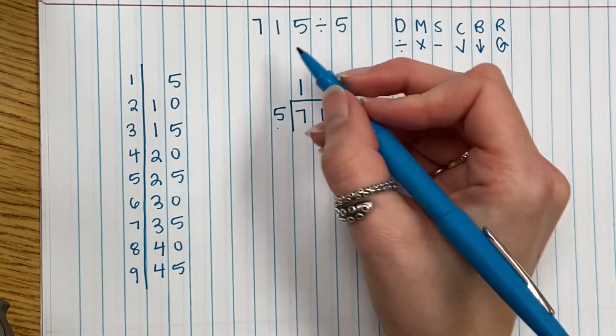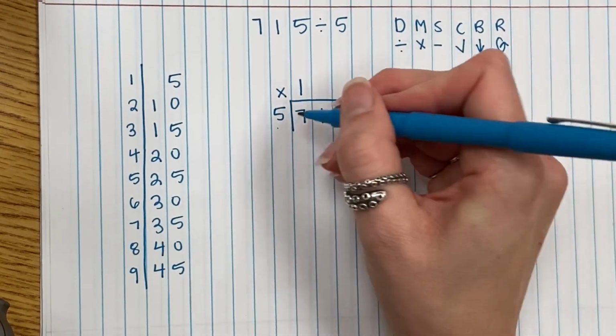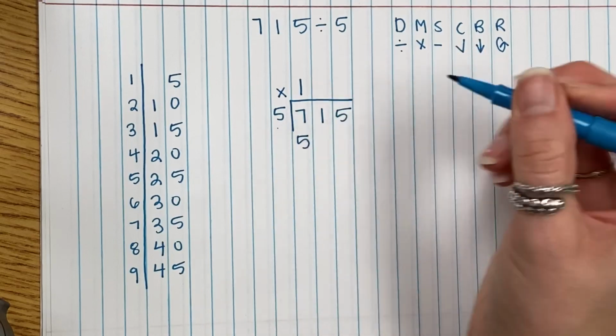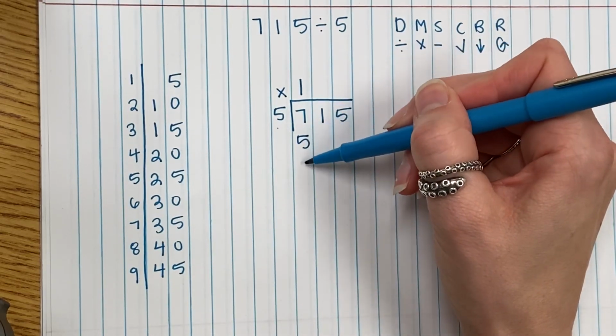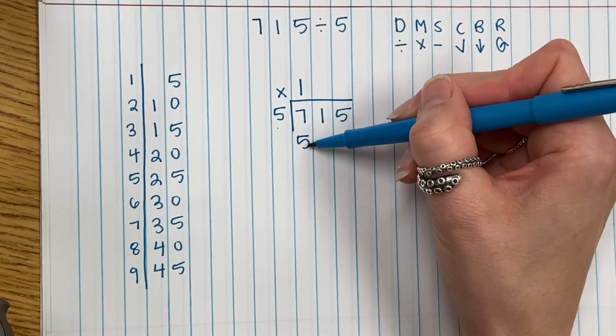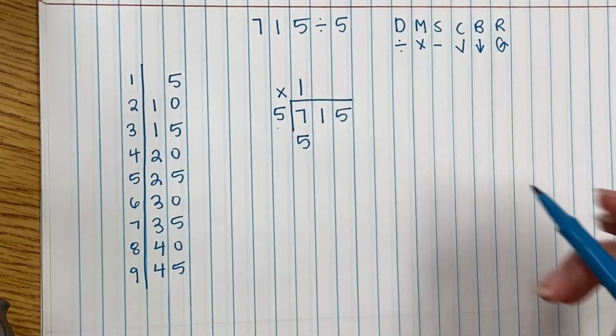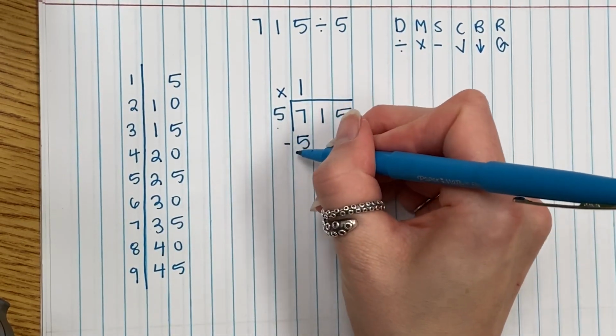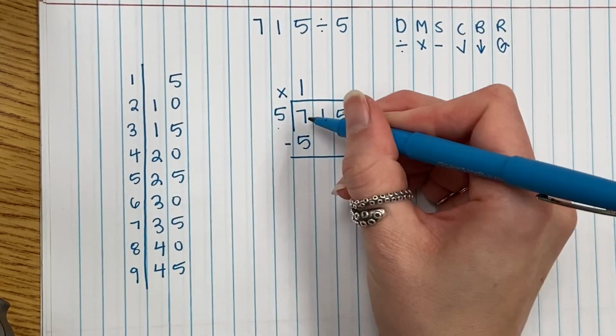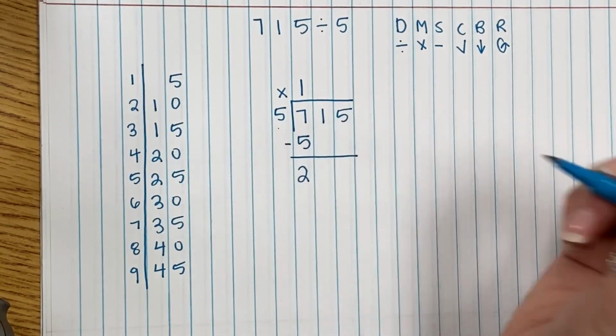After I divide, I'm going to multiply. 1 times 5 is 5. Again, I'm going to keep it in that same column. I'm going to be subtracting 5 from 7, so I want to make sure that my digits are lined up. After I multiply, I can subtract. 7 minus 5 is 2.